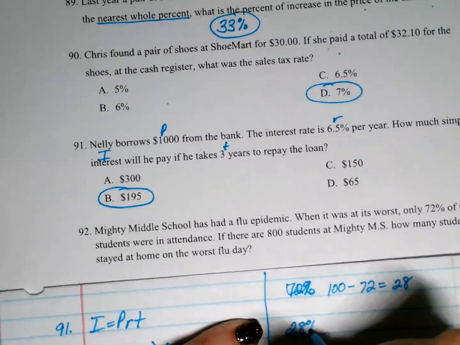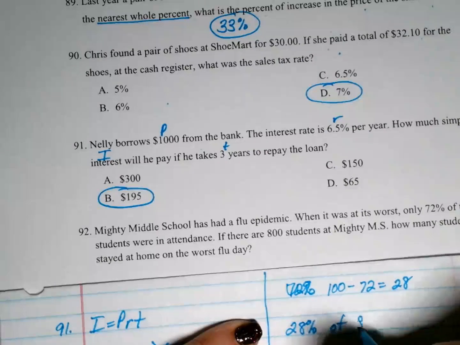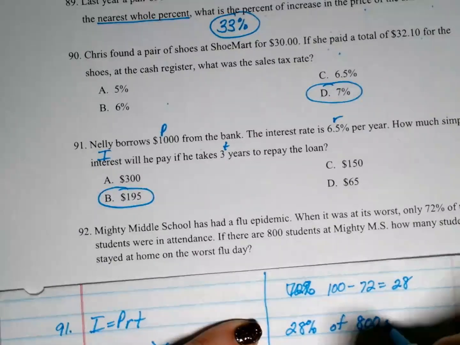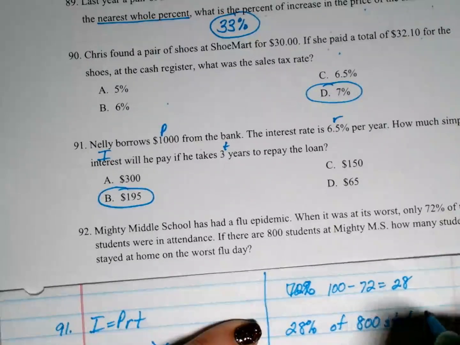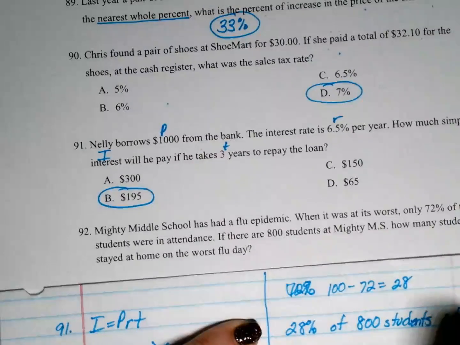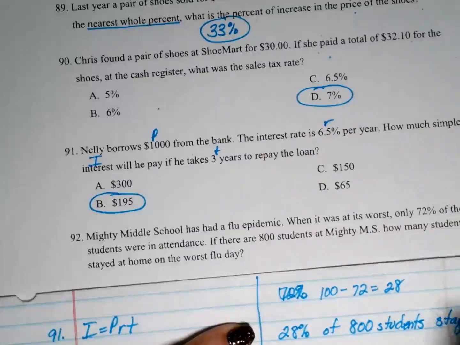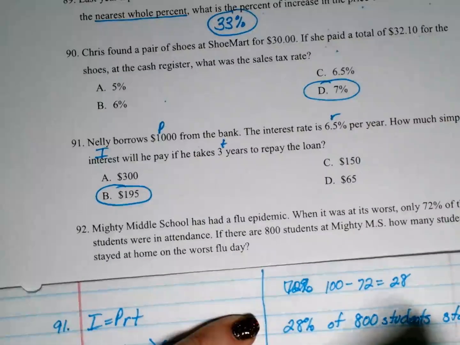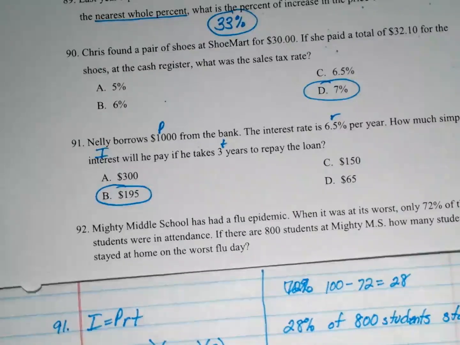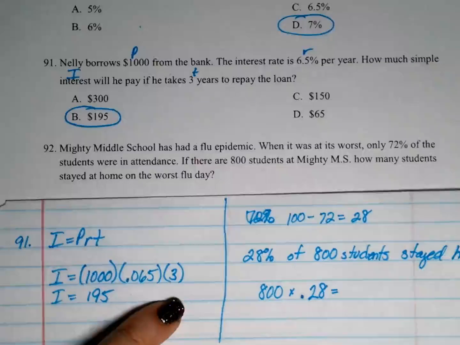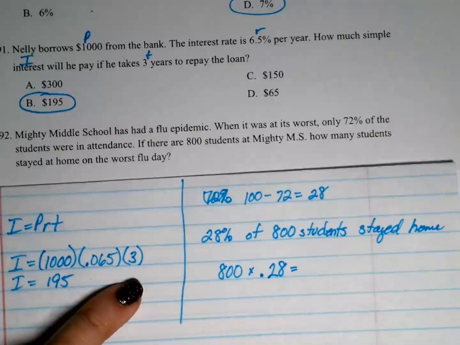So I know that 28% of 800 students stayed home. That's a lot. So I'm going to take 800, multiply it times 28%, which is 0.28, and that's going to give me what? 800 times 28%.